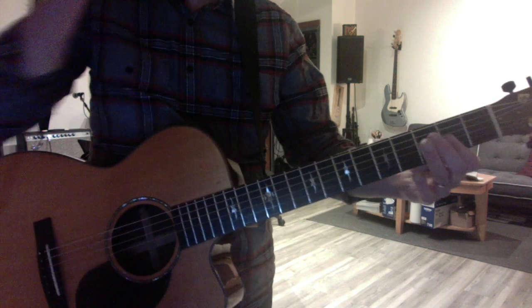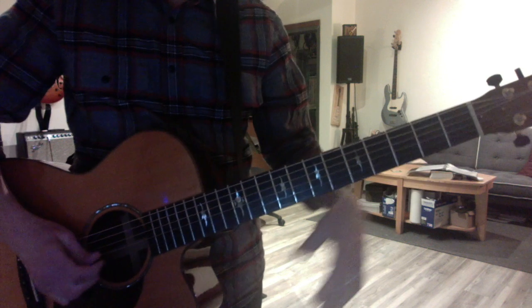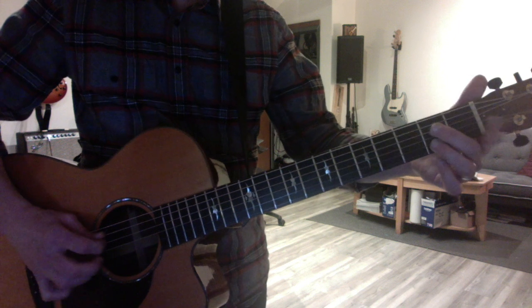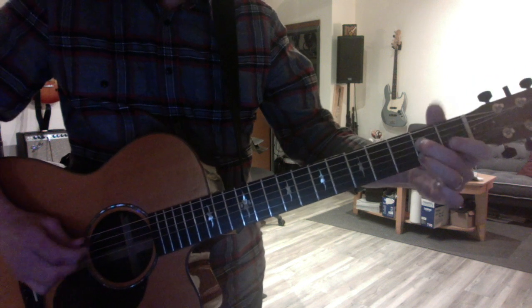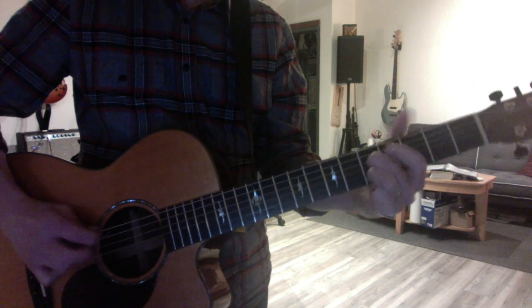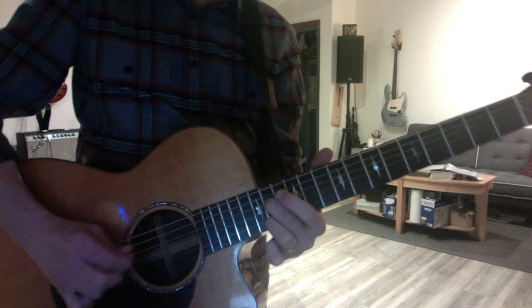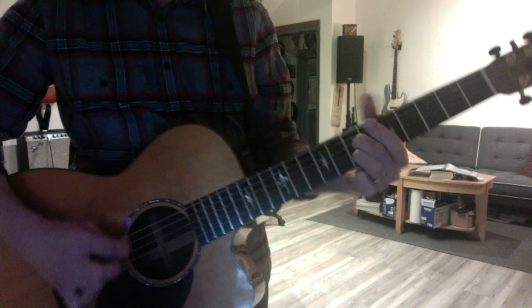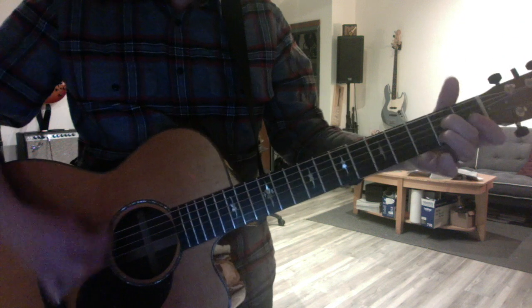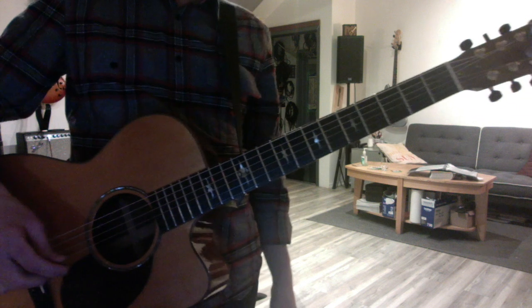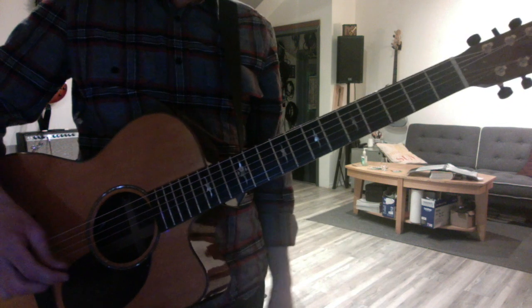Or you could isolate the G and the D string, the 4th and 2nd string, to get 6. And then we talked about applying that same principle to the natural major and the natural minor.